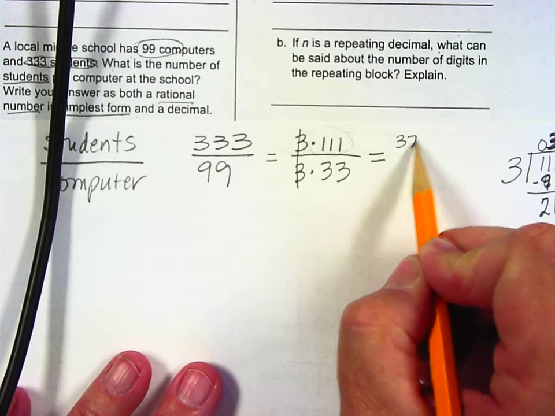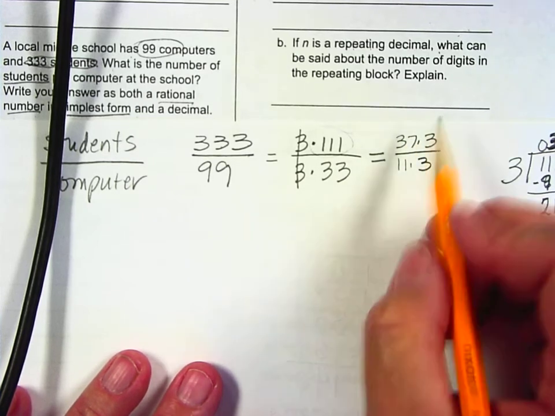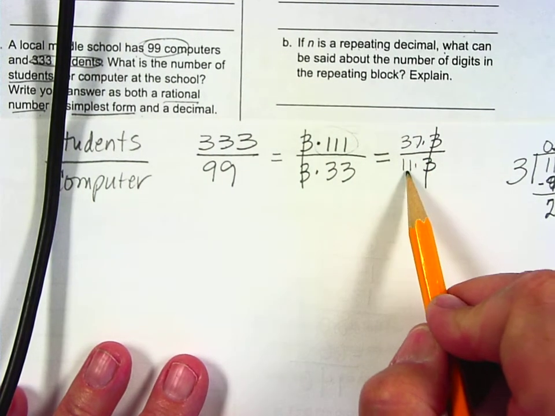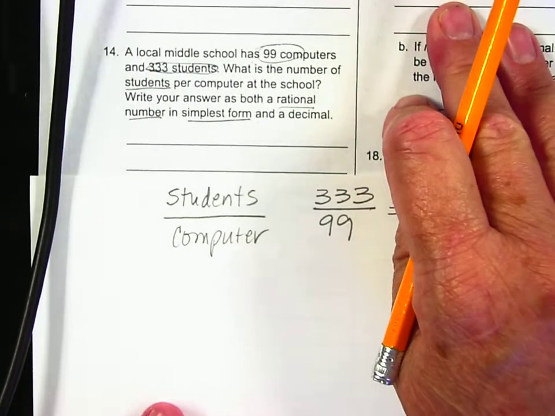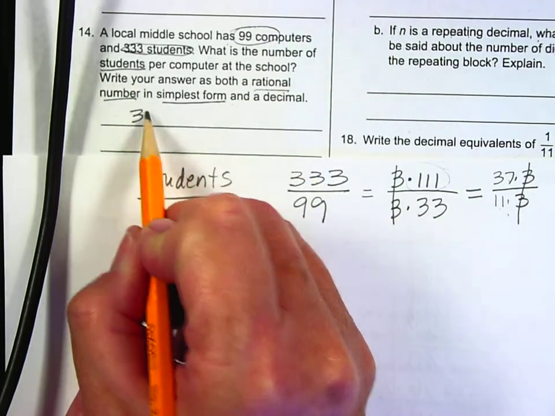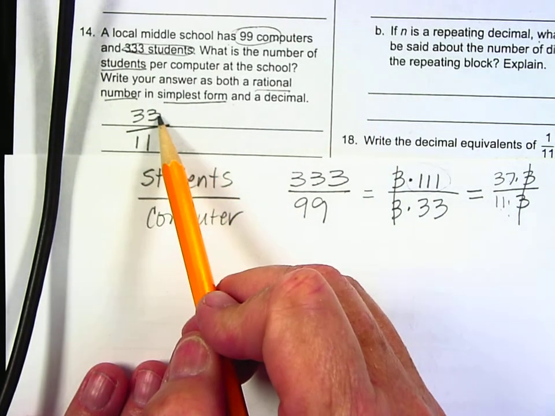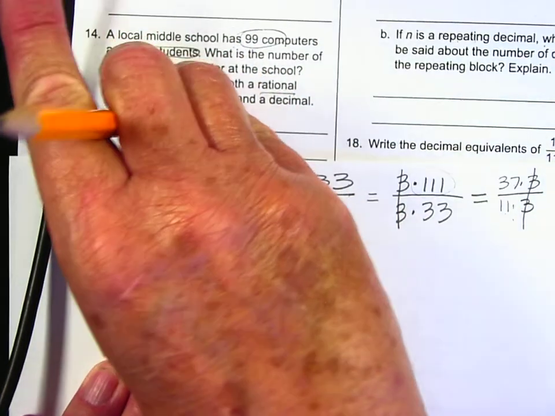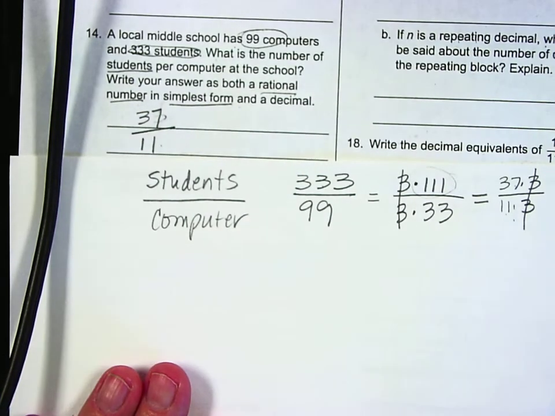So 37 times 3 is 111, and 11 times 3 is 33. So now I can T-bow 37 over 11. Well, that's my answer as a rational number in simplest form, 37 over 11. That means there's 37 students for every 11 computers.